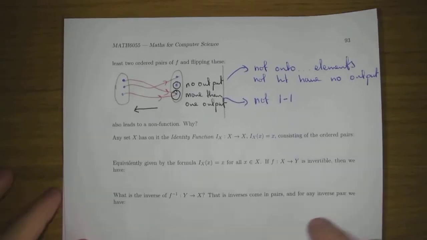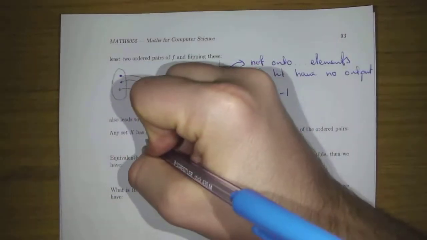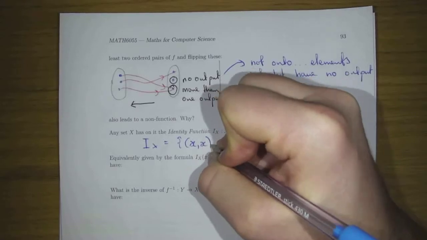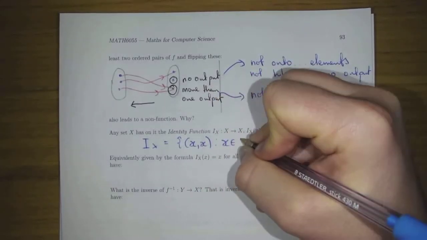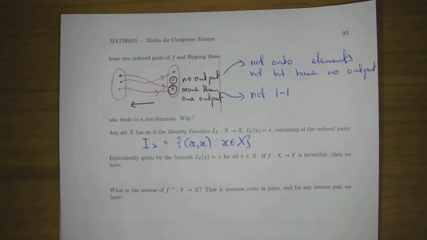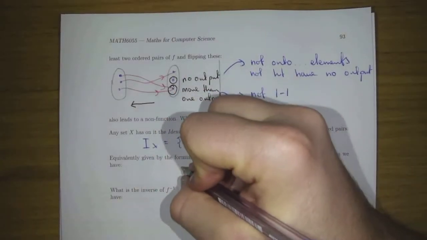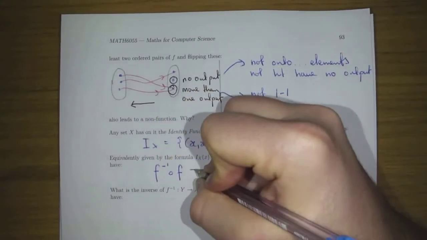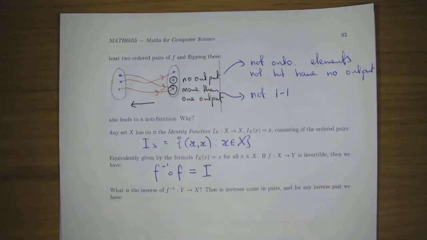So any set has the identity function consisting of the ordered pairs where every element is sent to itself. Equivalently, you can write it like this. If f is invertible, this is what we were looking at on the previous page. If you do a function f and then apply the inverse, you get the identity on x.